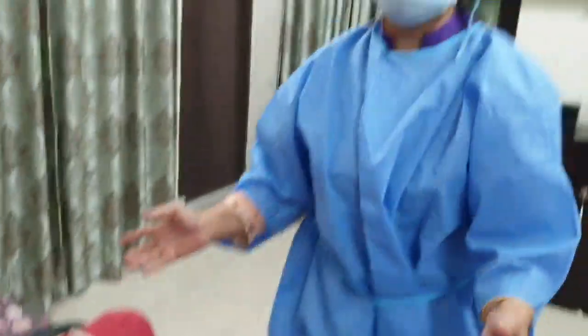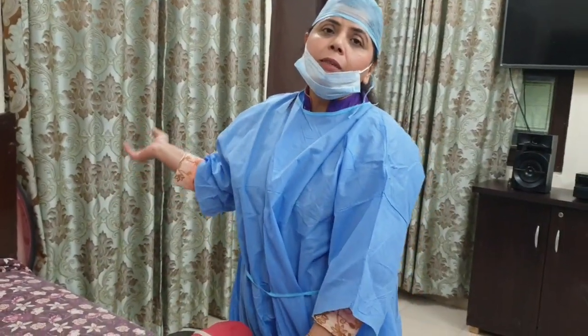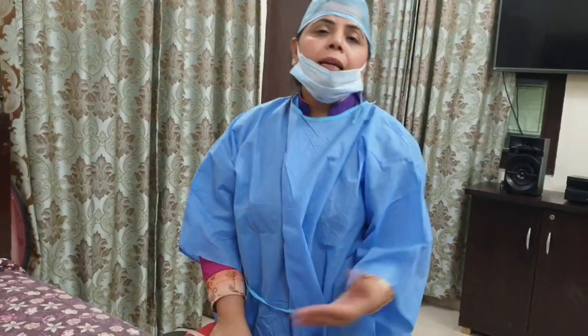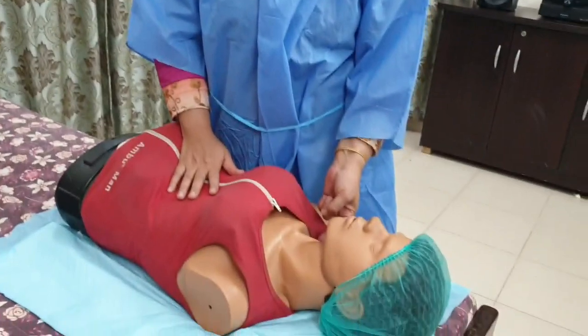So in this way, we do the CPR, call the emergency resuscitation team, and ask your assistant, please bring the AED. Till the AED arrives, you have to continue the CPR and check the pulse every 2 minutes. Once the AED arrives, then apply the AED.